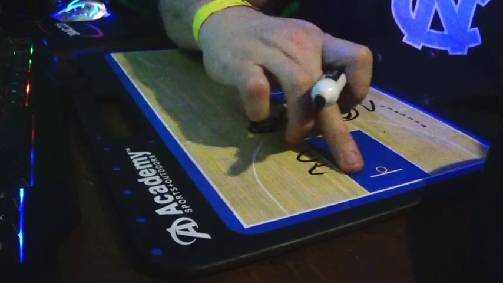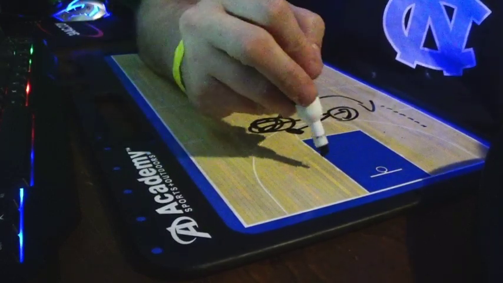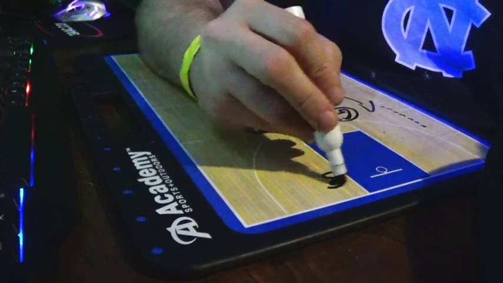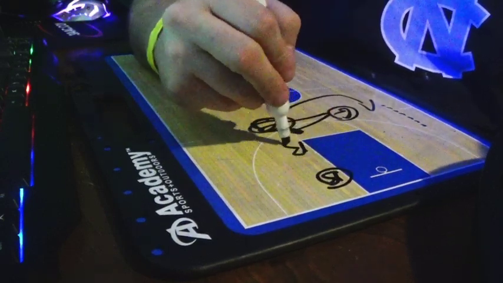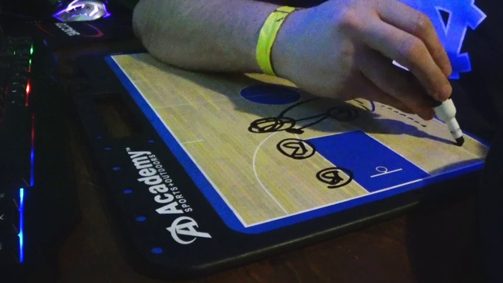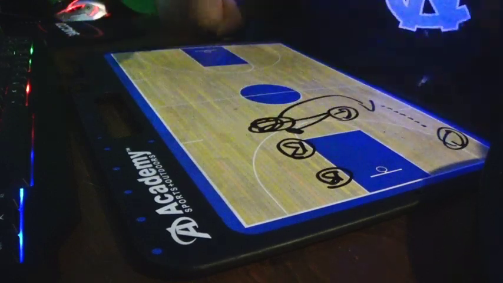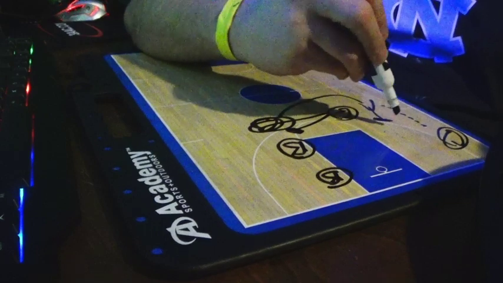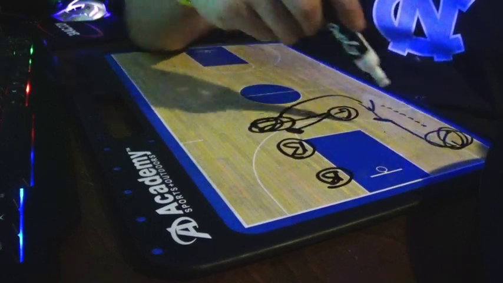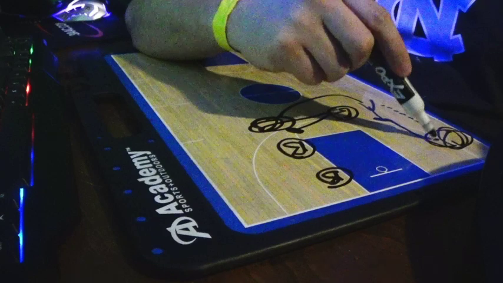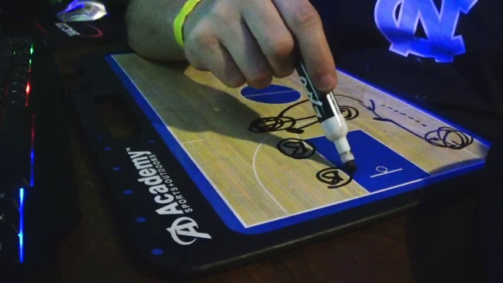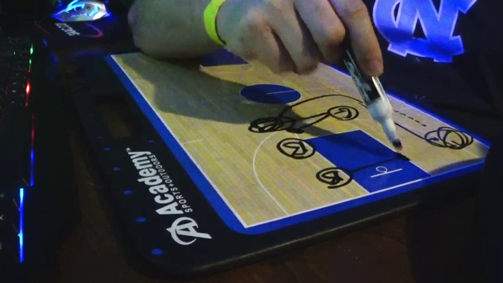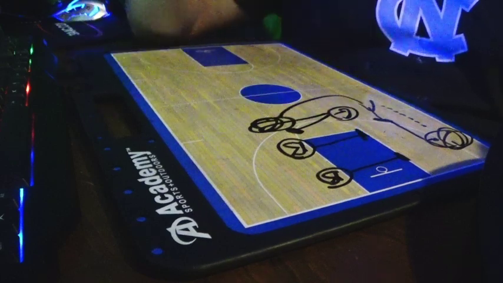So after everything develops, we should have a big here, a big here, a guard here. Now, let's say we get to this spot on the floor and the ball's kicked here, but there's trouble and we can't get a shot, then the bigs would just follow the ball and post up.